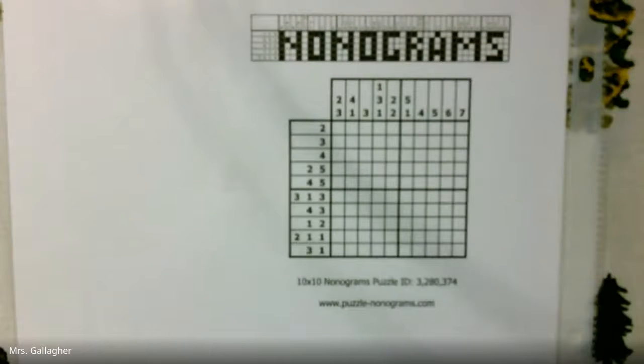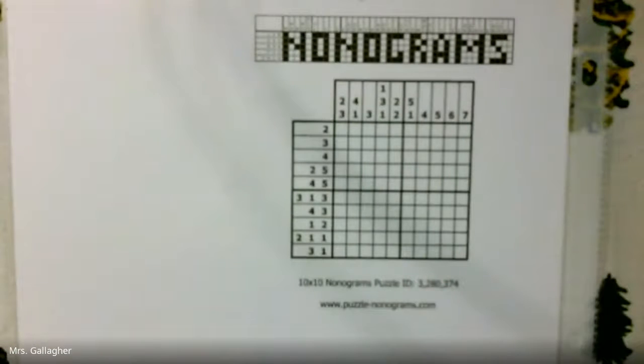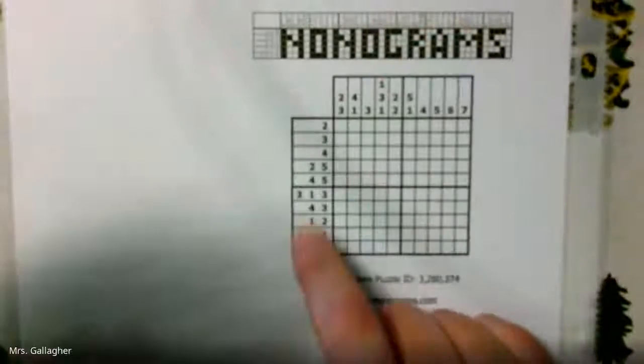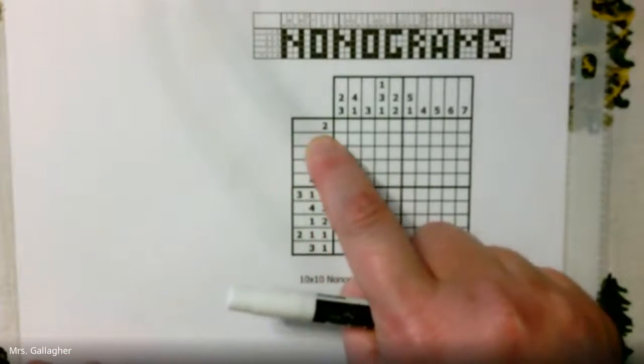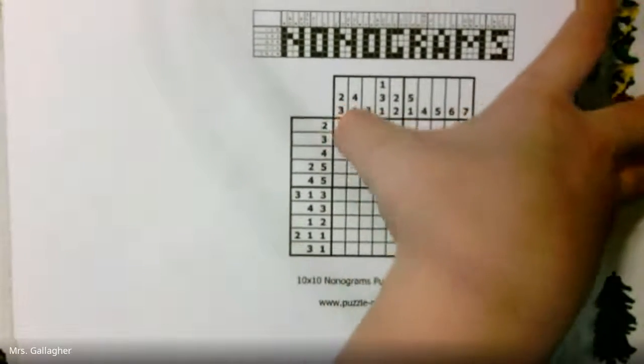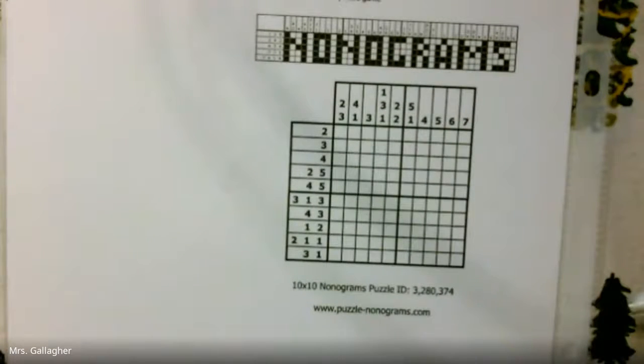Okay, so the point of these games, and you can kind of see it up here, you're trying to fill in each row and column with black squares, leaving some squares white. The thing that's kind of mathy and logical about it is that it actually tells you how many black squares you should have in each row and each column. And so that's these numbers. Okay, so this number right here that says 2, that means in this row, it has to be 2 that are connected. Yep.